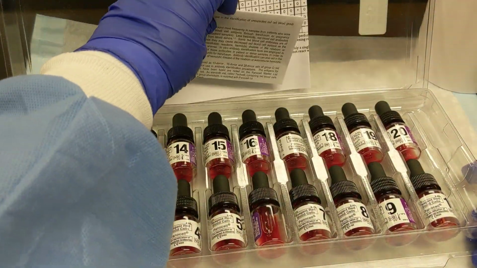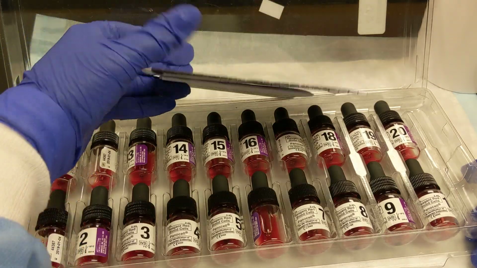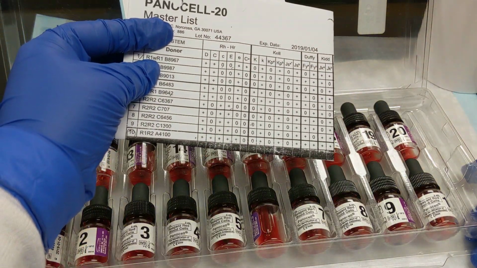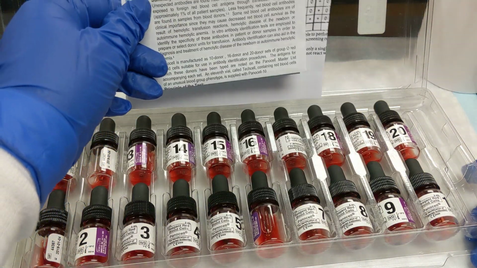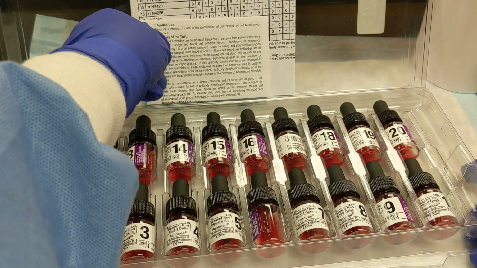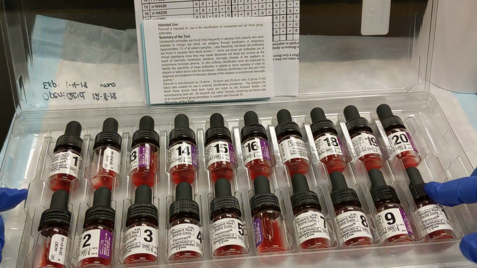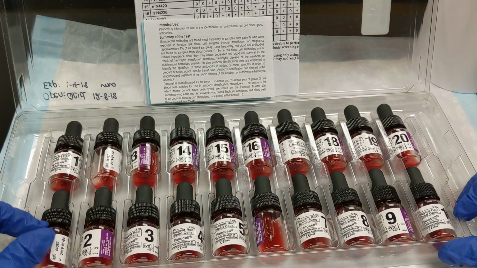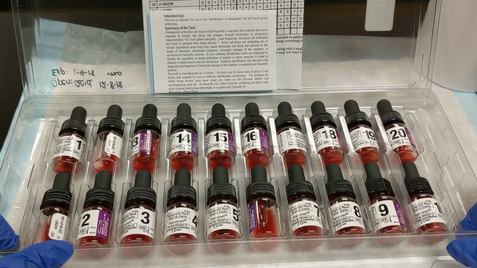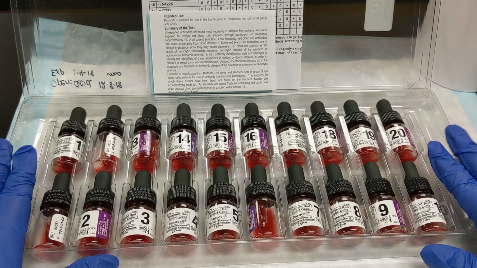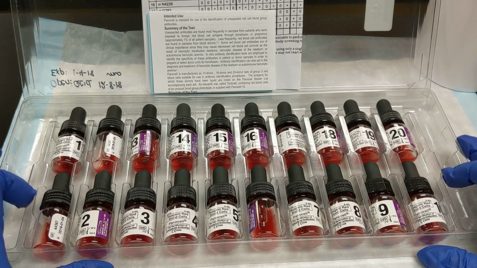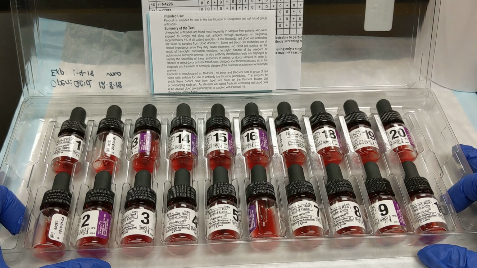You can see that included in here we have an antigram, which I'll explain in a minute. We've got a package insert, and we've got 20 different cells.